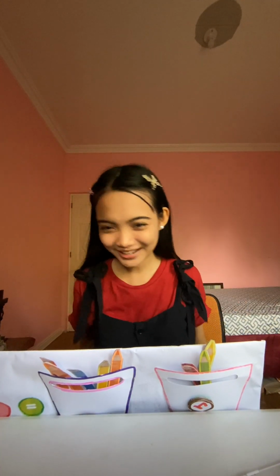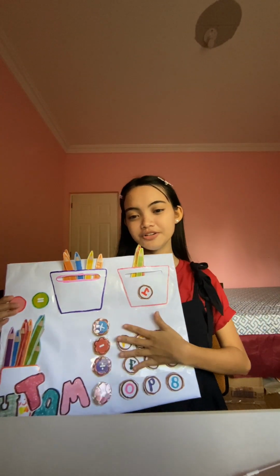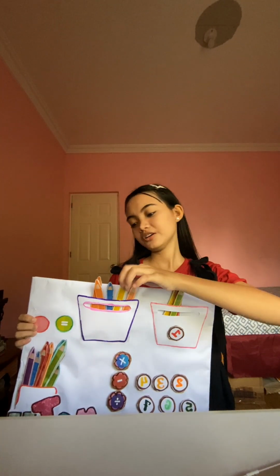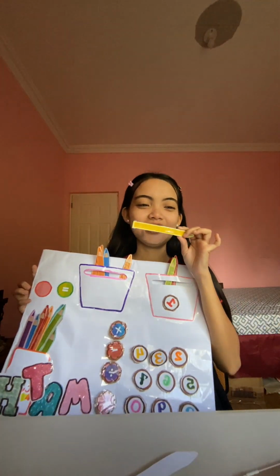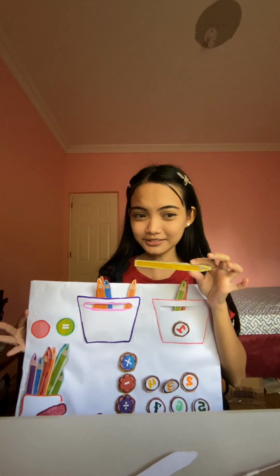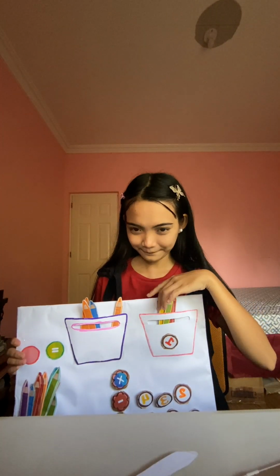Now, are you ready? Okay, very good. Let's try some examples using this instructional material. But before we start, I'm going to teach you how this one works. First I'll be reading questions, and then let's try to solve it together. Let's try this. If Sarah gave you 3 pencils and you have 2 already, how many pencils do you have now? Okay, let's try to answer it.